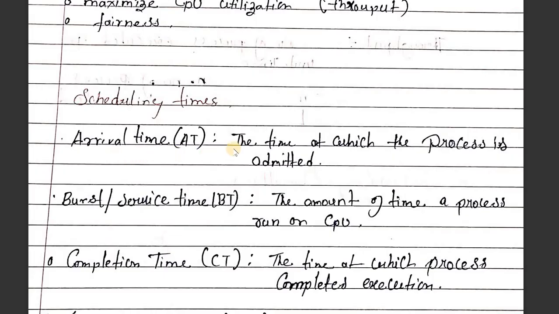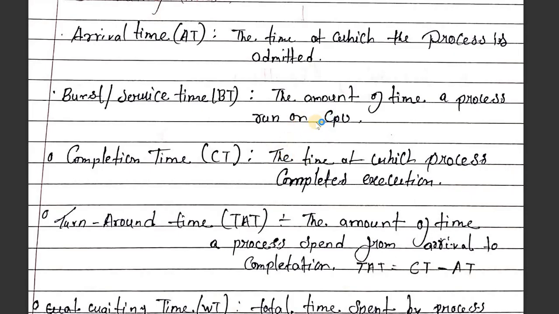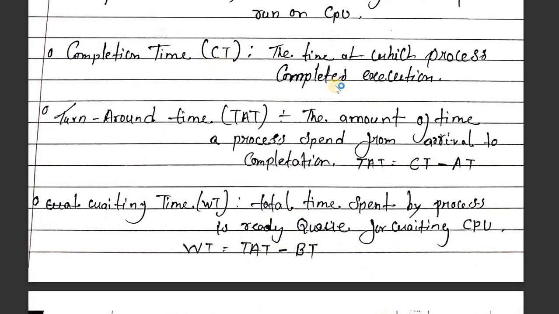The first one is arrival time, the time at which the process is admitted, means the time at which the process comes from secondary memory to the ready state. The burst time or service time is the amount of time the process runs on the CPU, means how much time the process runs in the CPU. Completion time is the time at which the process completes its execution.